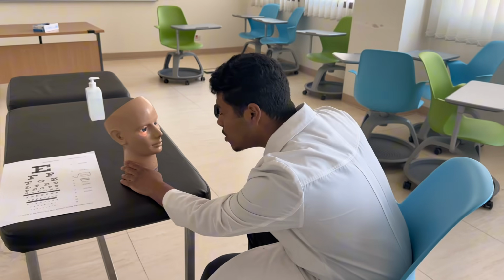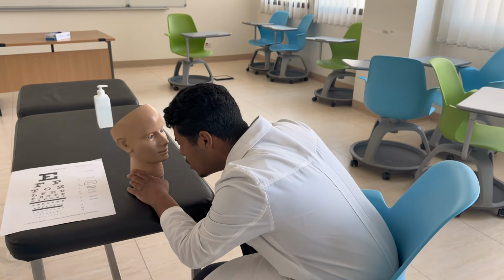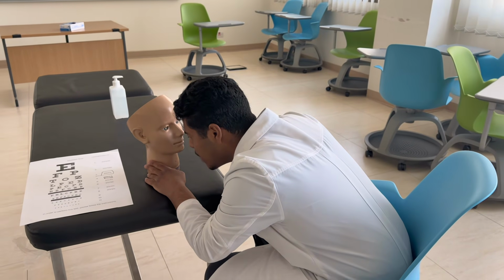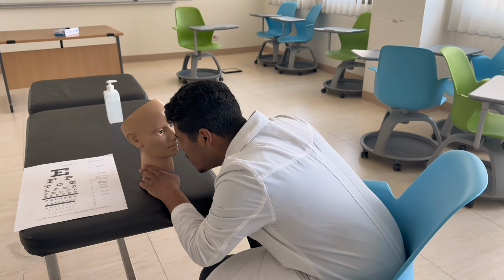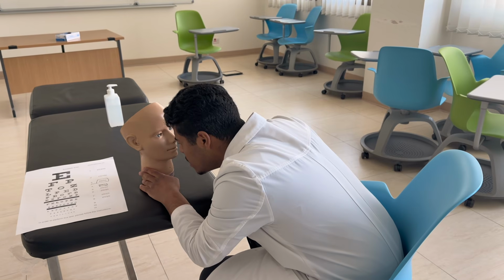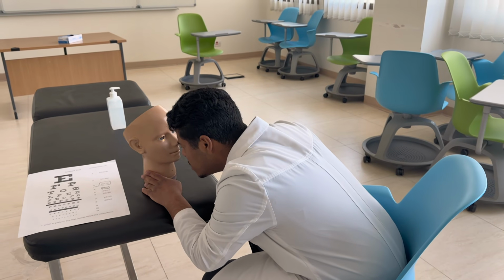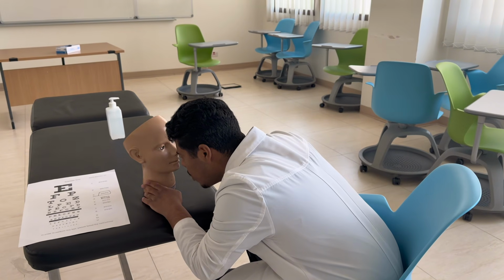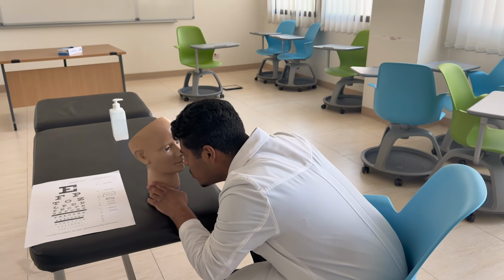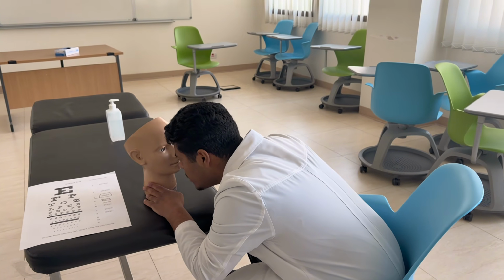I should come closer to the patient to assess the anterior component of the eye, the cornea, iris, and the lens. Then I should reduce the lens to minus 1 or minus 4 to comment on the retina and its details.